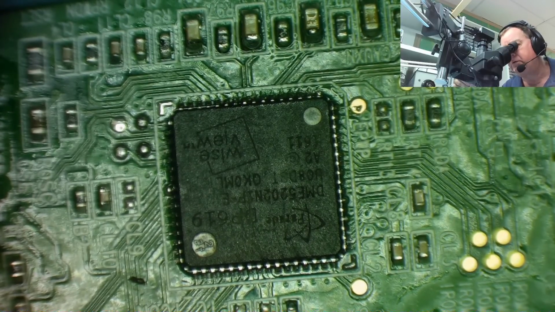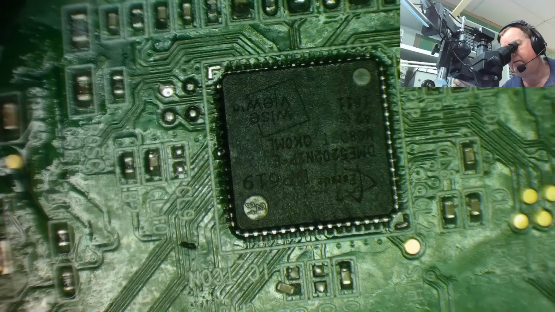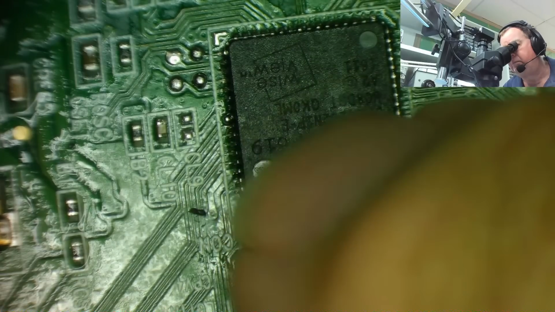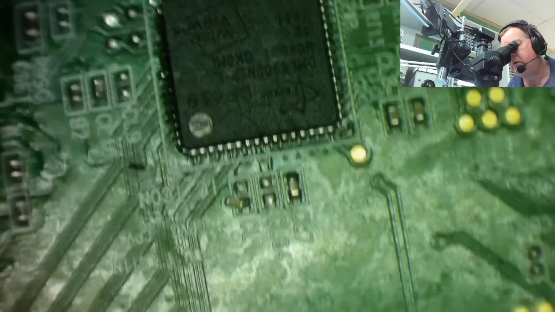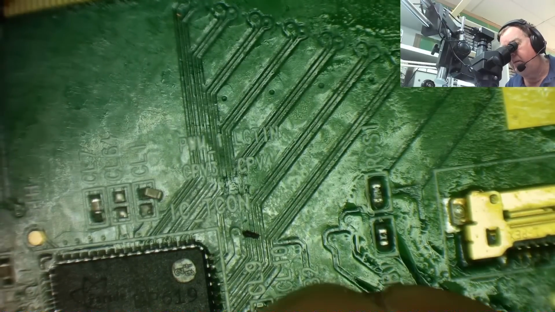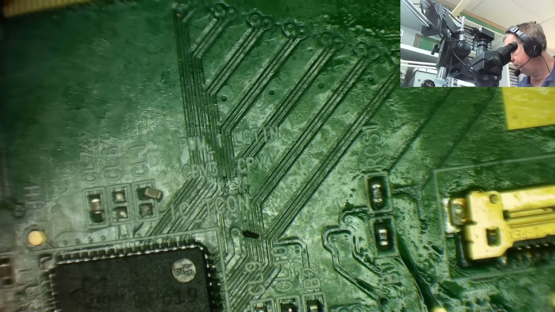That looks good now. It seems to have a little blob there that we probably just want to deal with, but other than that it seems to be nicely soldered. Just deal with that little blob. Where is it? Here it is. Yeah, there's like a little blob. You can see it there. I need to do something with that.